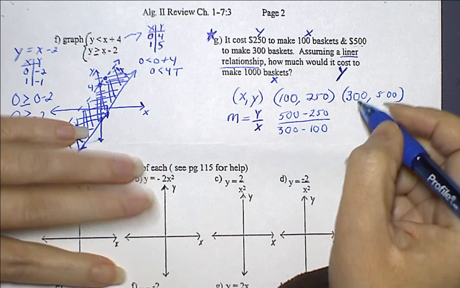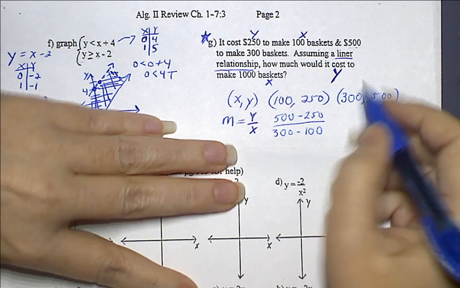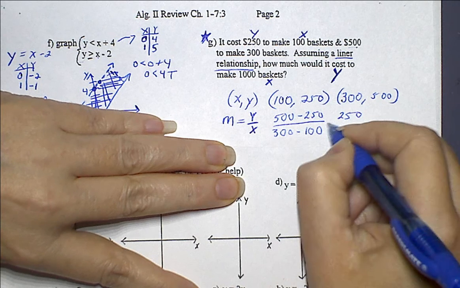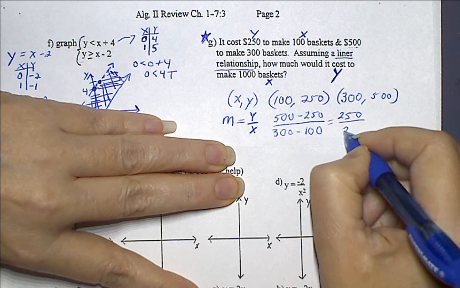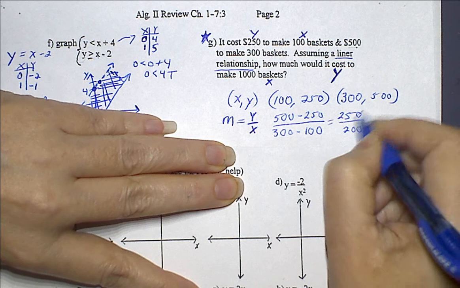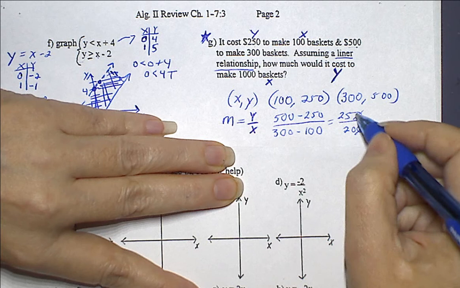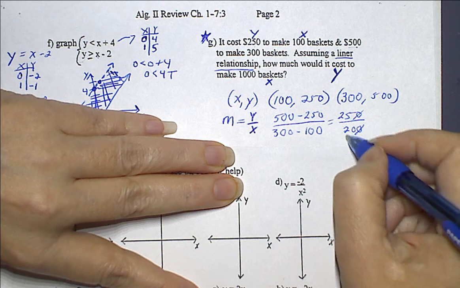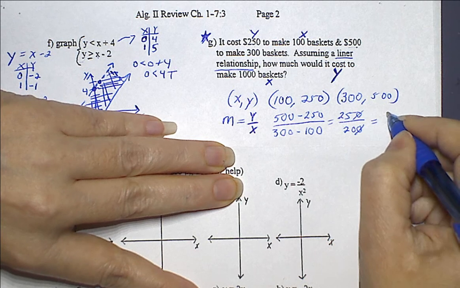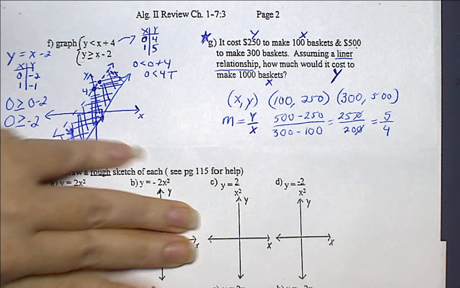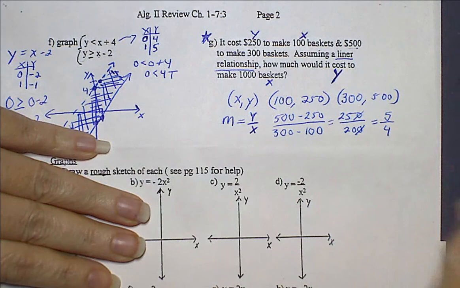So that equals 250 over 200. I'm going to reduce, so I cross those zeros out. And how can I reduce your 25 and 20? We get 5 over 4, putting 5 into both of them.